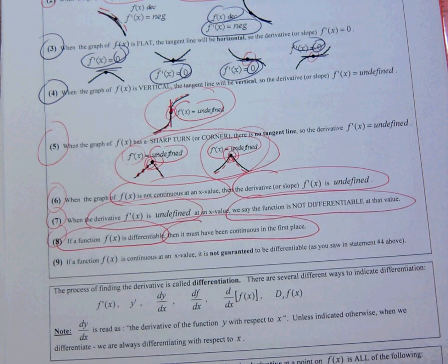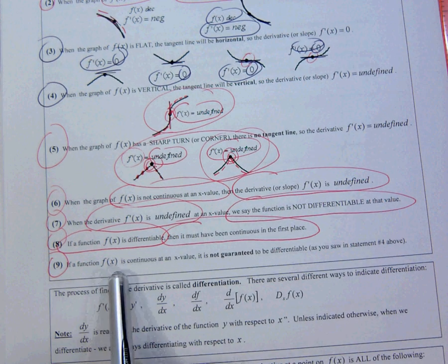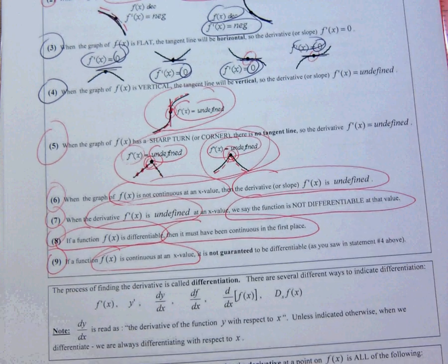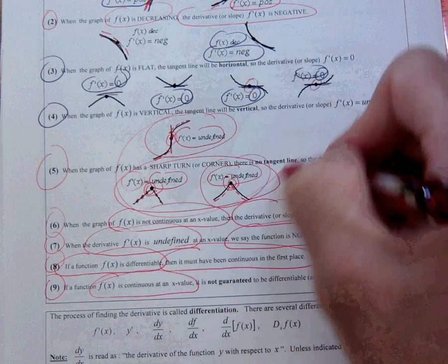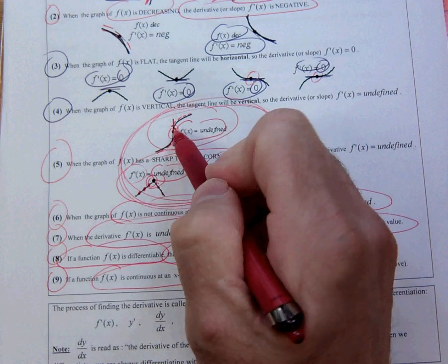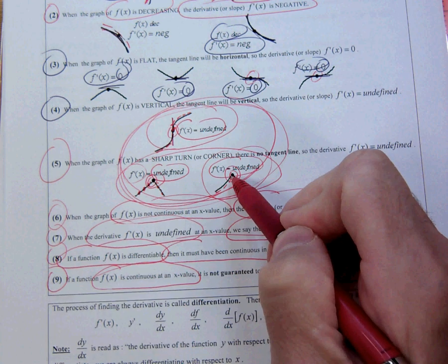Now this one, please read with me. If a function f is continuous, does that guarantee it has a derivative? No. You just saw 3 examples right there where it might be continuous, right? Isn't f continuous here, here, and here? But is f differentiable there? In other words, is there a derivative value there?